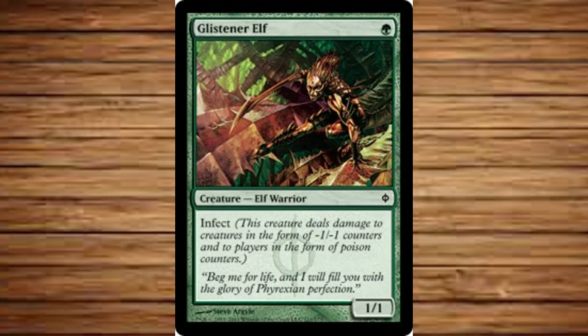3. Poison counters. Some creatures deal damage in the form of poison counters. These creatures have the keyword Infect. A creature with Infect does not deal damage, but it reduces the power and toughness of creatures that it damages, and when it would deal damage to players, it gives that many poison counters instead.